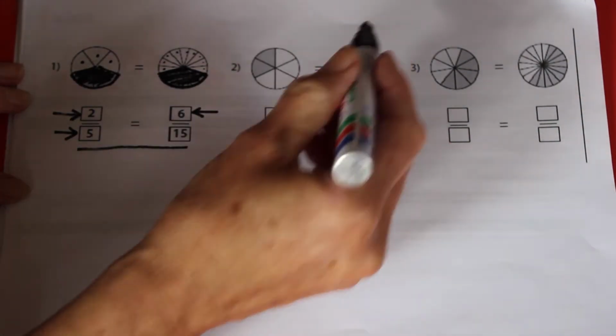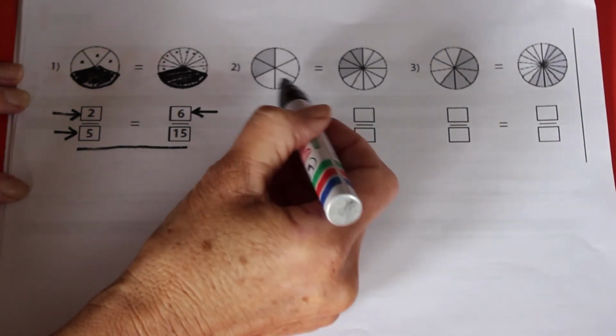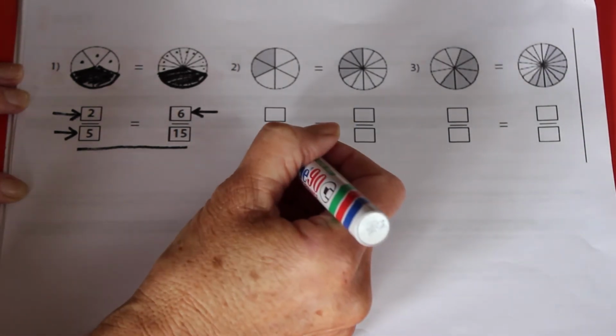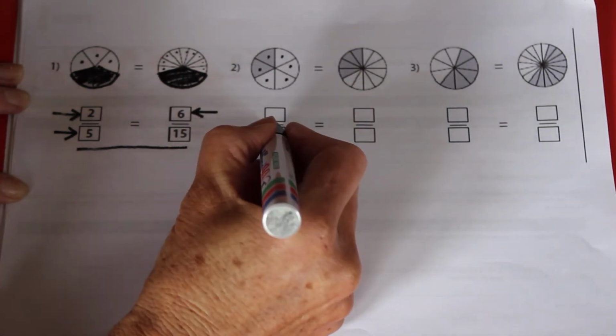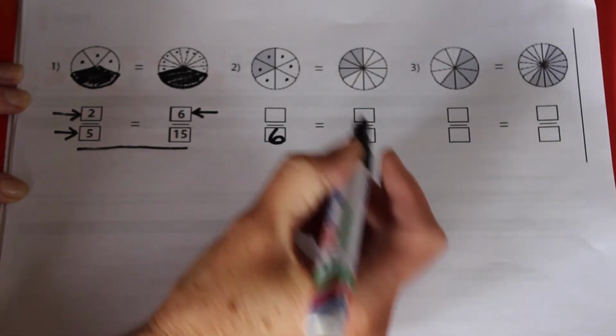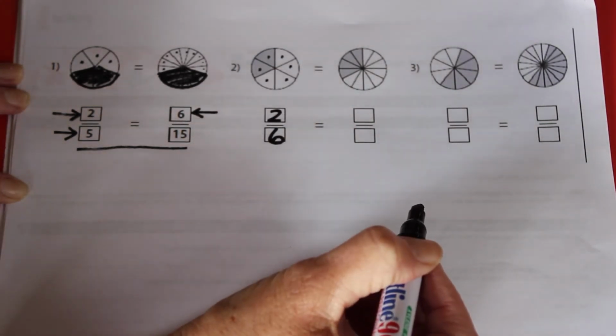So this is the first one we're going to do together. I'm going to count, first of all, how many this piece has been broken up into so I can get my denominator. 1, 2, 3, 4, 5, 6. I'm going to write 6 on the bottom. And how many are coloured? 2. I'm looking at 2/6.